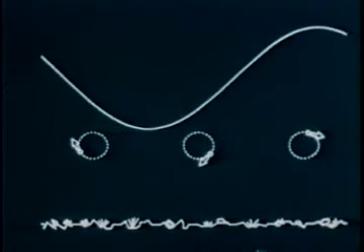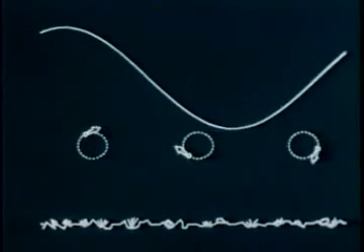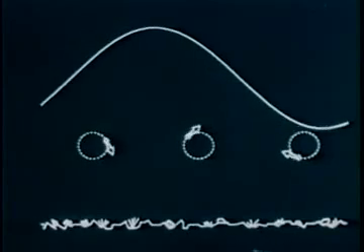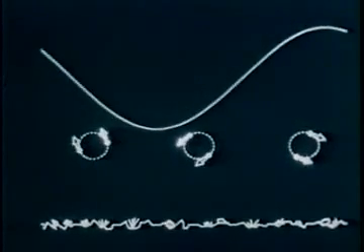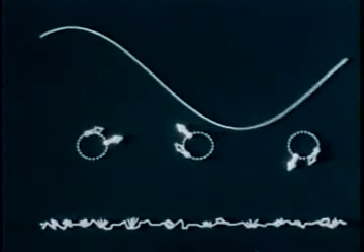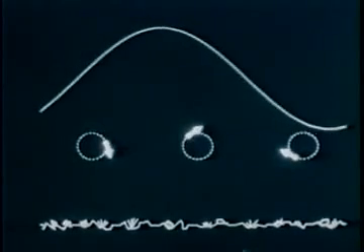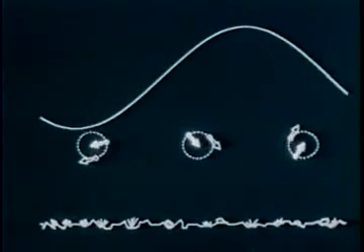Here now is the Eulerian description. In this wave motion, neither the Eulerian nor the Lagrangian description is steady. In fact, they have an identical appearance.